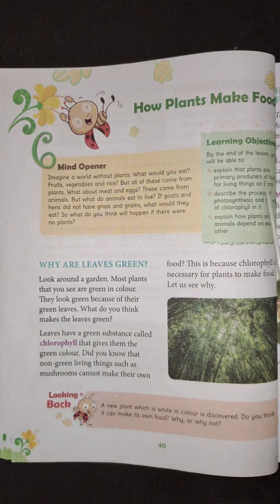At the end of this chapter, we'll be able to explain that plants are primary producers of food for living things on earth. Describe the process of photosynthesis and the role of chlorophyll in it. Explain how plants and animals depend on each other.